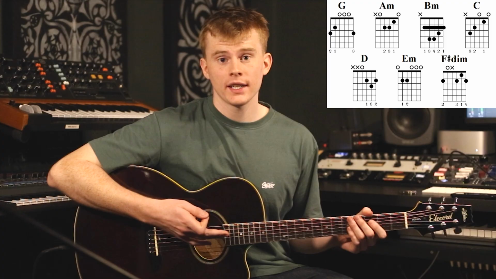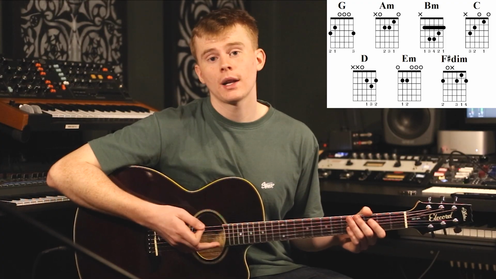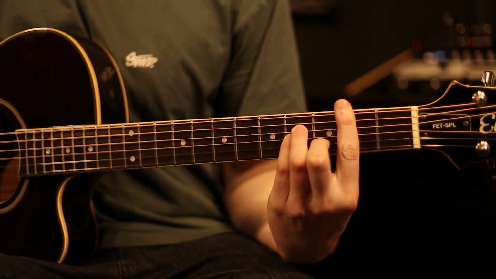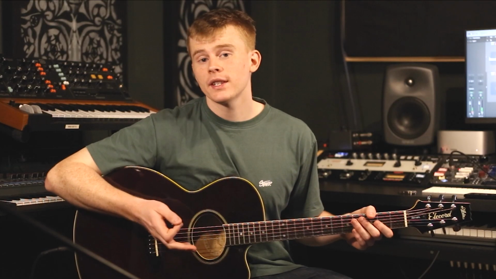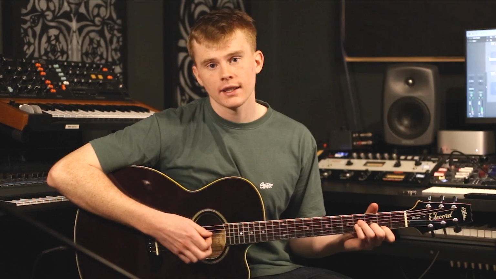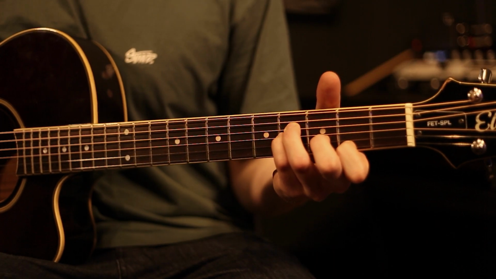Now this is a much nicer 1-5-6-4 progression because you don't have to worry about that nasty F chord. However, in the key of G, the 3 chord is B minor. A way to get around this, if you're a beginner, is just to play it like this. Once again, using a capo, the same logic applies.